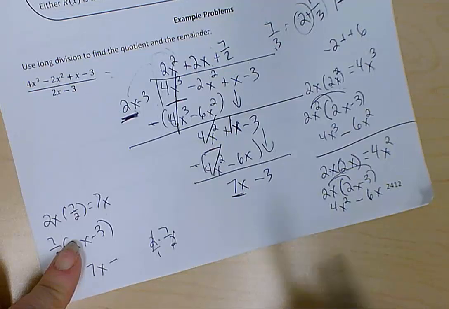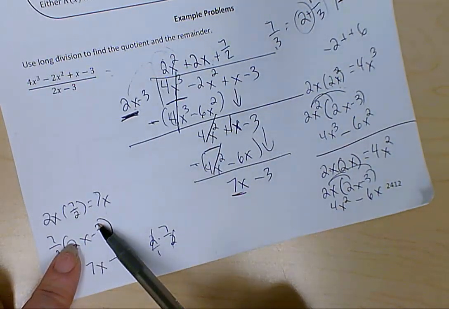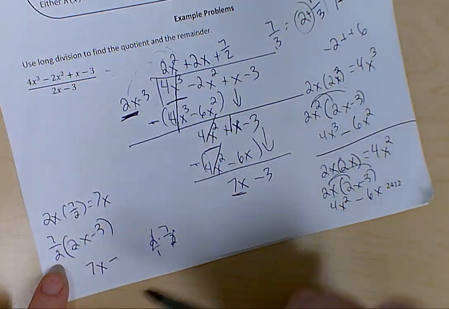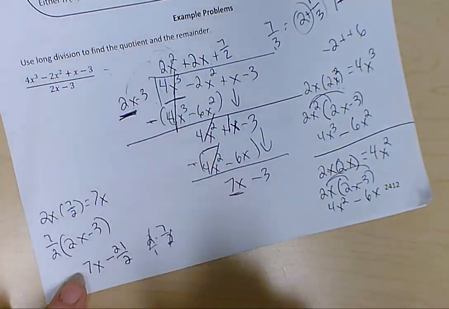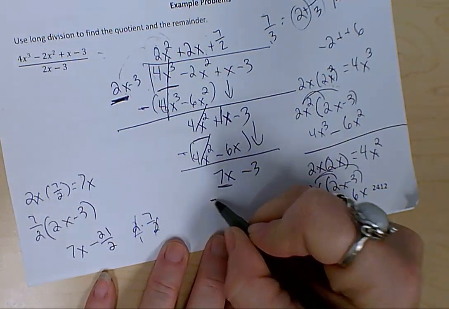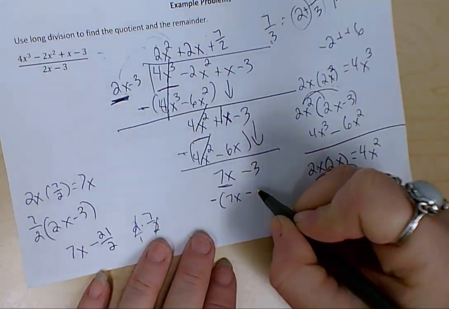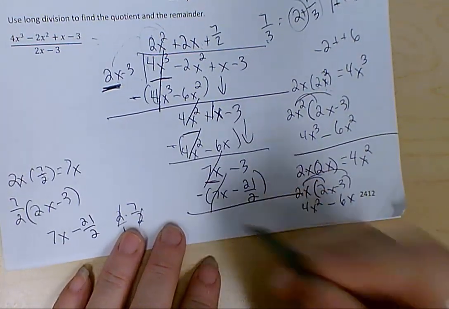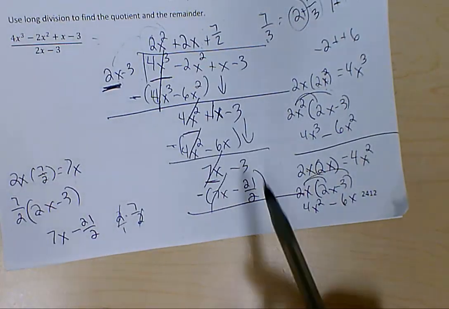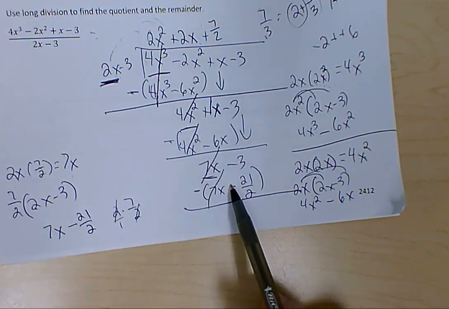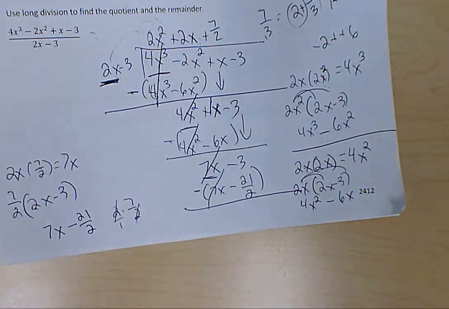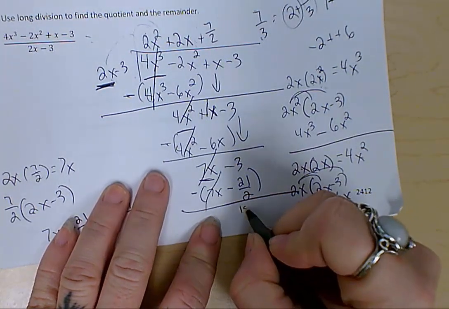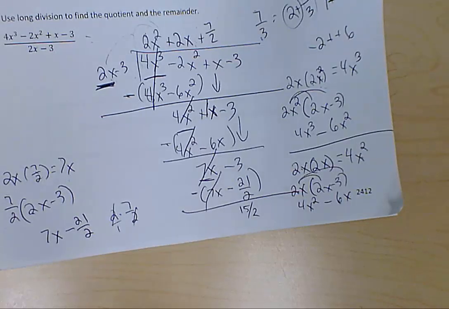Drop down the minus sign. 7 times 3 is 21. 21 divided by 2 just makes that 21 halves. Subtract 7x minus 21 halves. 7x minus 7x cancels. A negative 3 minus a negative 21 over 2. Throw that into your calculator. You get a 15 halves.